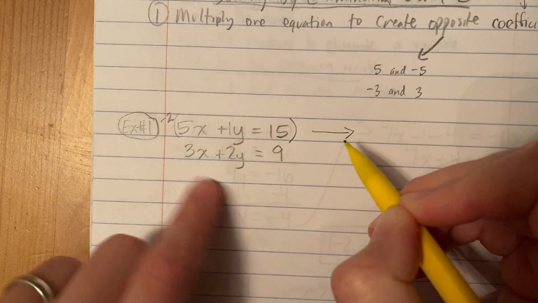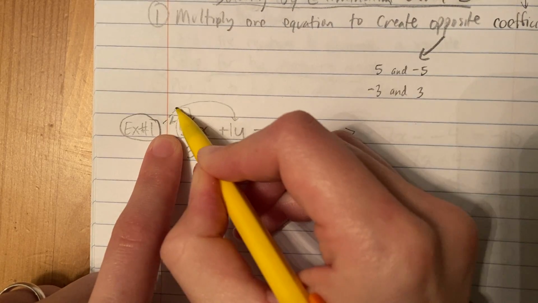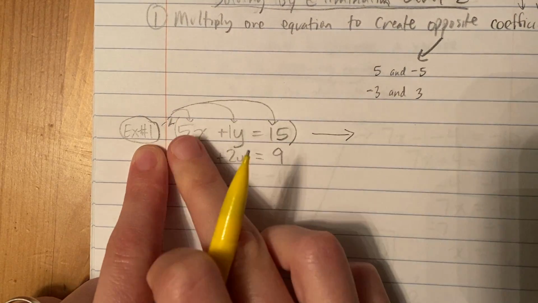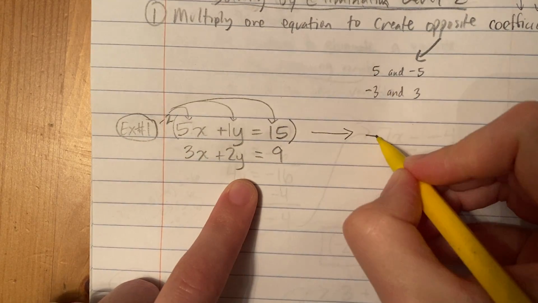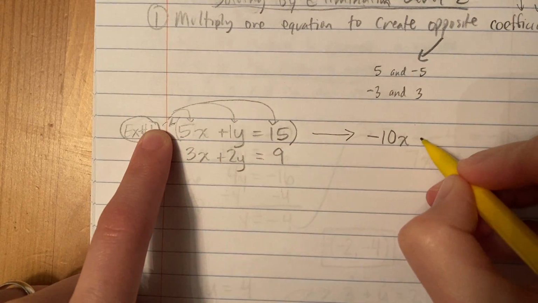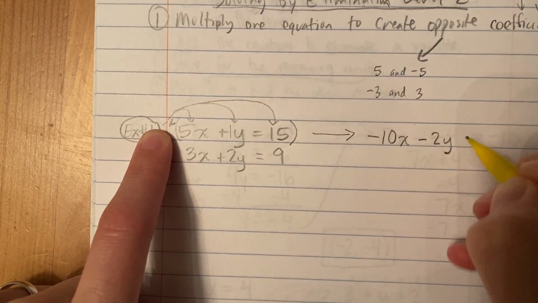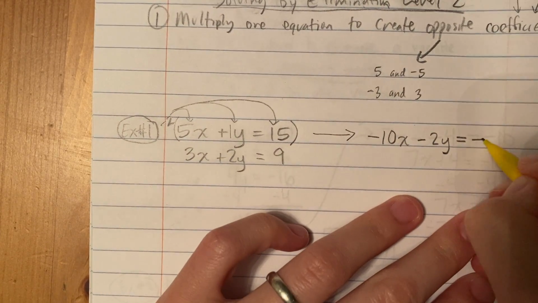Now I'm going to rewrite it over here. And this is just distributing. Now when I multiply an equation, I have to multiply all the pieces. 1, 2, 3, I'm multiplying. -2 times 5 is -10. That's -10x. -2 times 1 is -2. That's -2y. -2 times 15 is -30.